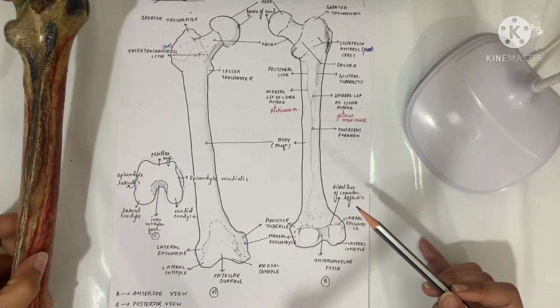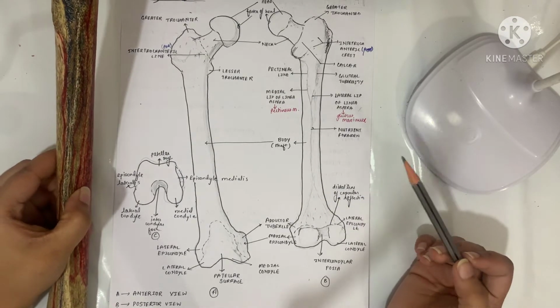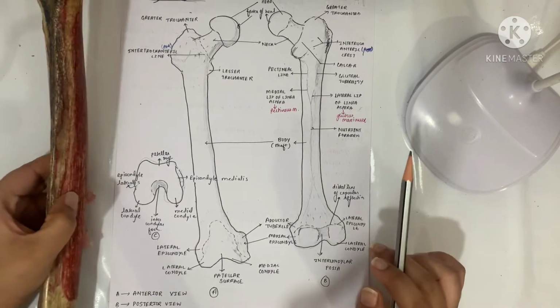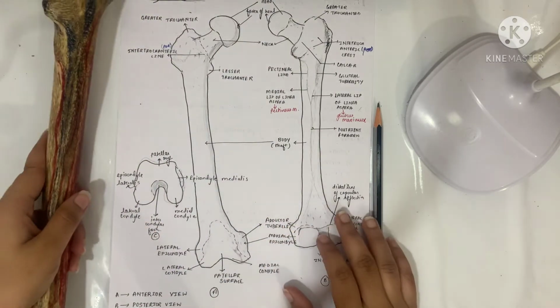It is the bone of the thigh. It is about 45 centimeters and the longest bone. General features: it is a typical long bone. It has an upper end, shaft and lower end.